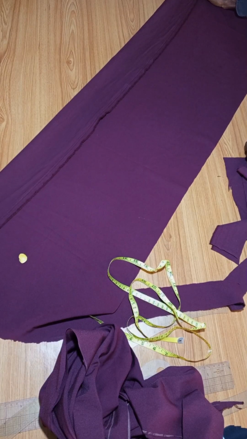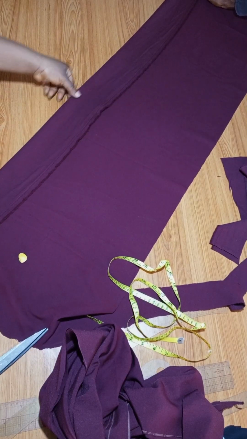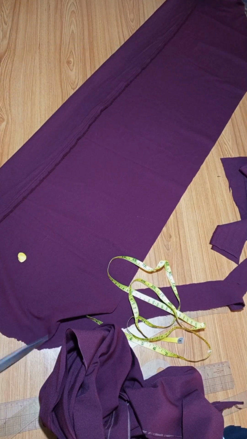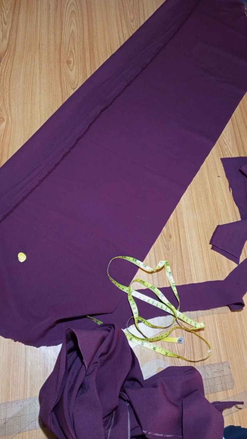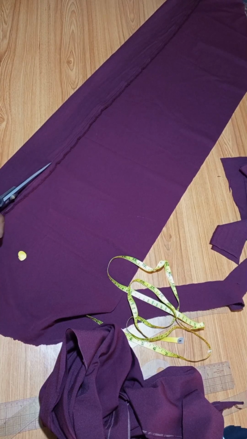So I'm trying to get the waistband out, and the tip of the fabric is kind of not okay. So I have to just cut it out. Cut off the fabric edge before I get out my waistband.